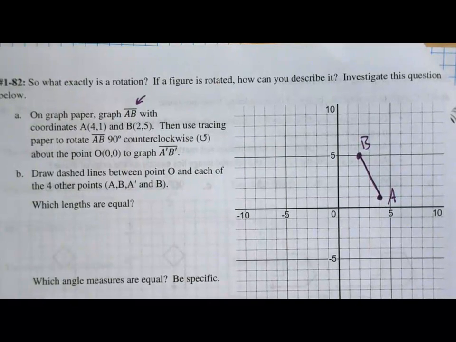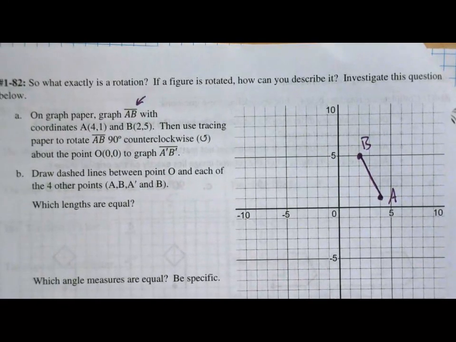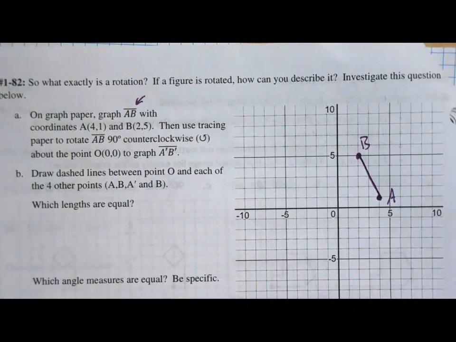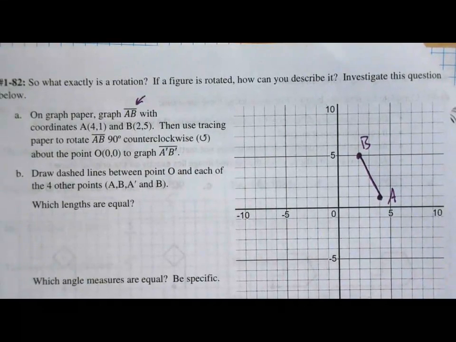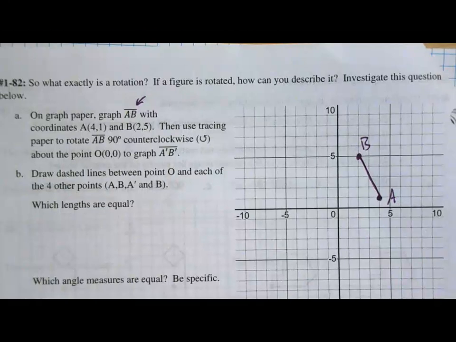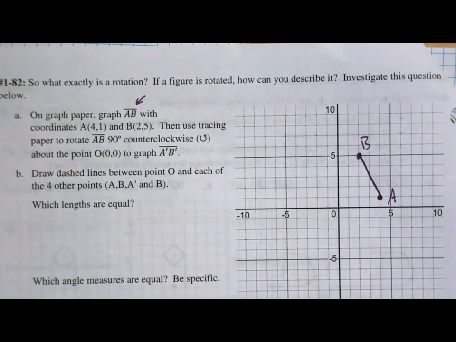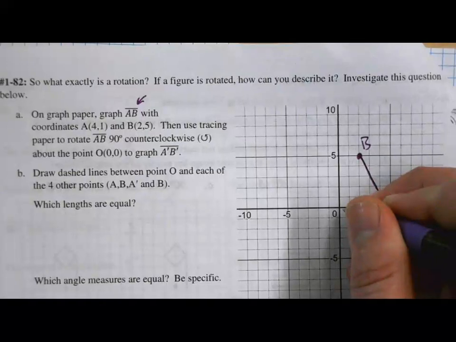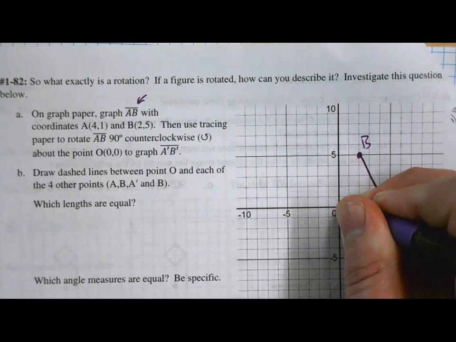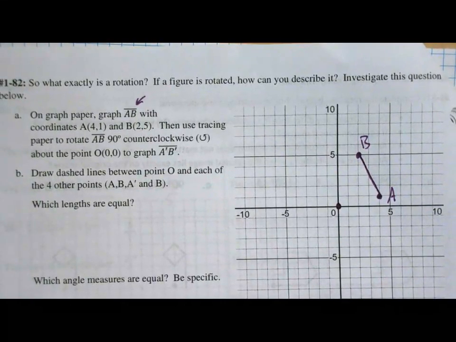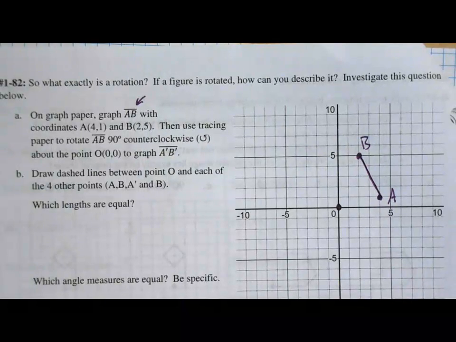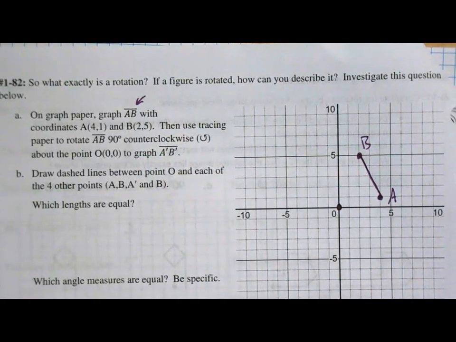So one of our learning targets last week was knowing the notation for transformations, and that was that prime notation. So the instructions here tell us the rest of the story. We need to use our tracing paper to rotate that line segment 90 degrees counterclockwise about point O, which is the origin. Let's go ahead and draw that point. It's already got a 0 next to it, so we'll just leave that like that. So we're going to go 90 degrees counterclockwise.